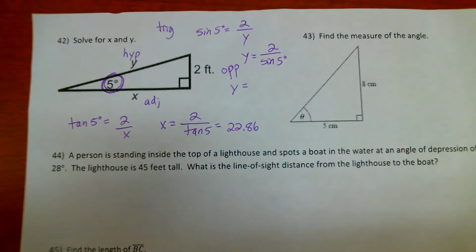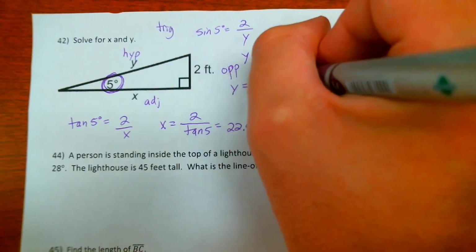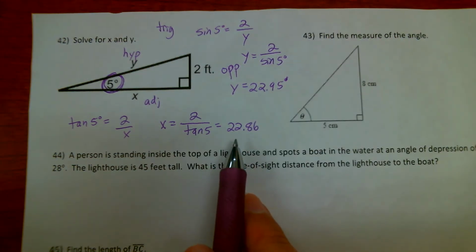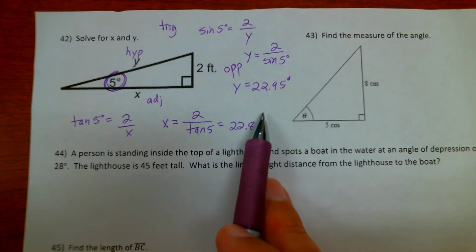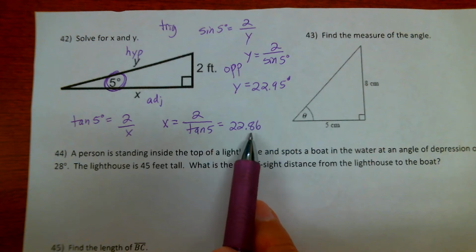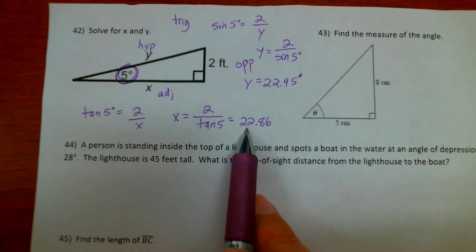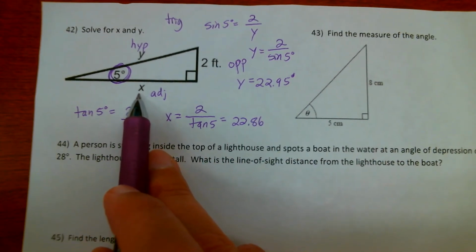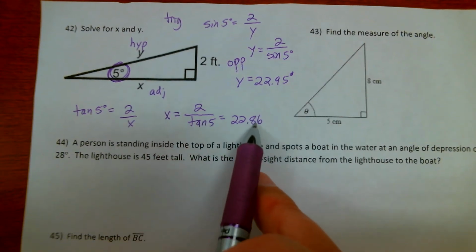And when you type that into your calculator, you actually get 22.95. Now, if I just asked you to round to the nearest whole number, both of them would be 23. If I asked you to round to the nearest tenth, then you would have 23.0 and 22.9. So I really wanted you guys to notice that these two lengths are almost the same. So why is that? How is it possible that the hypotenuse, which is the longest side, is almost identical? It's only a few hundredths off.